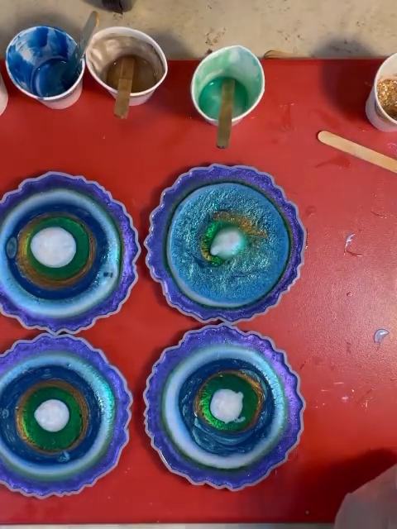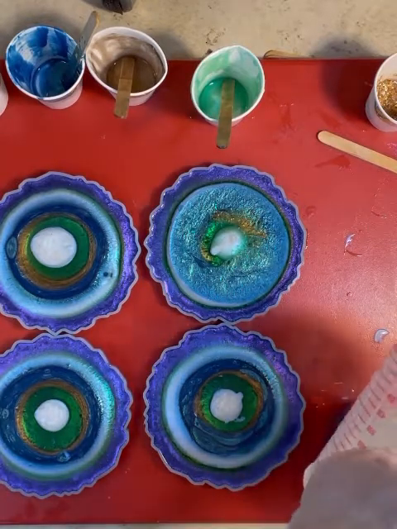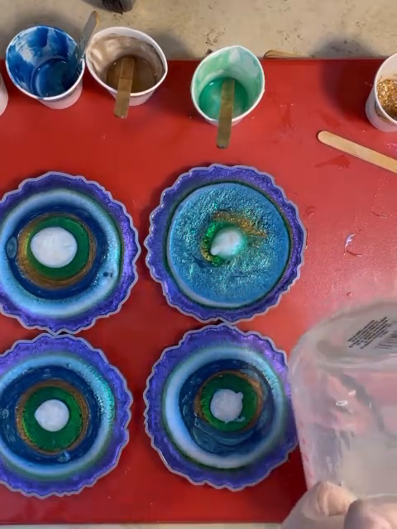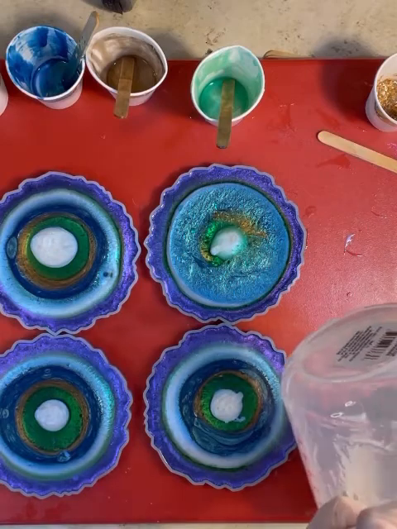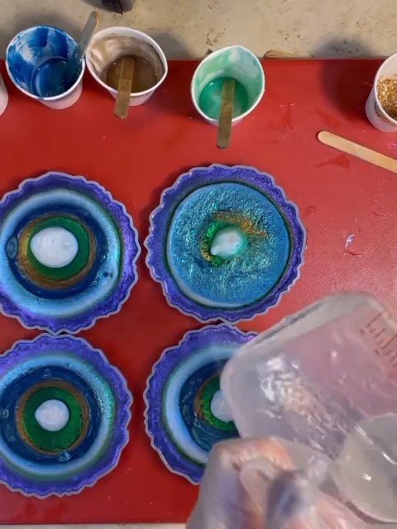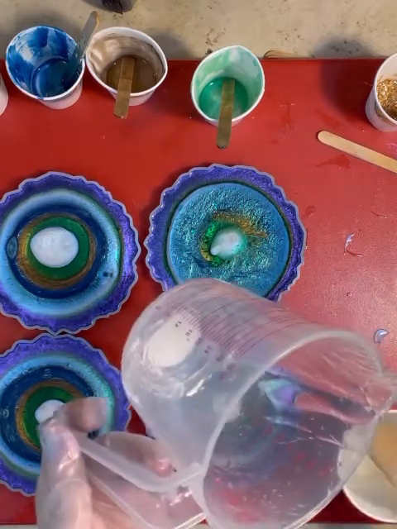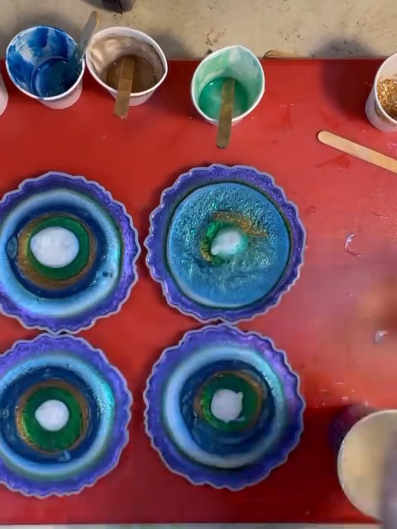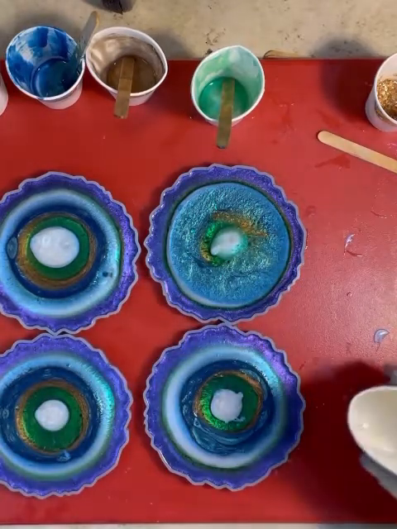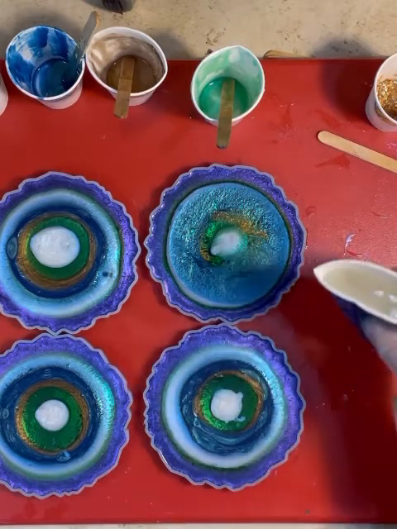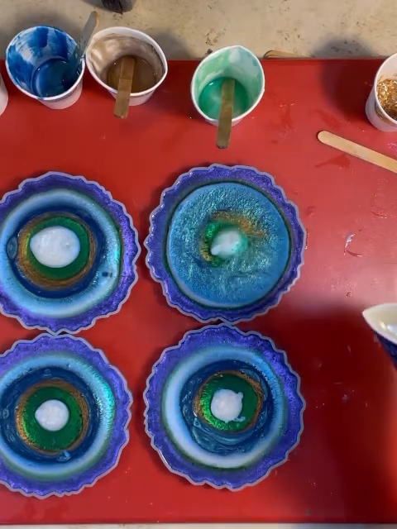All right, I'm going to go ahead and pour this in a smaller cup so I can handle it a little better. I'm up high. I'm going to top these off to make them level.